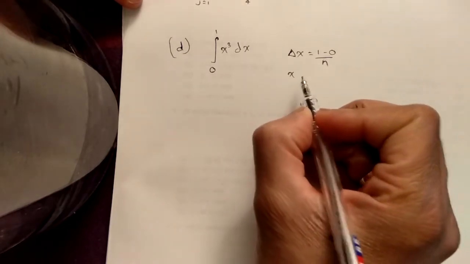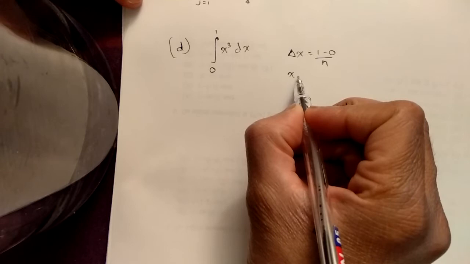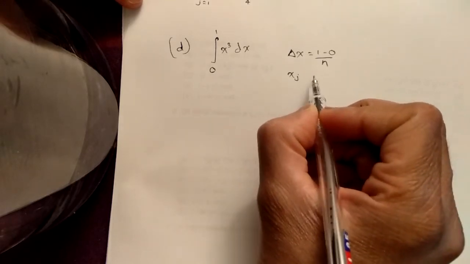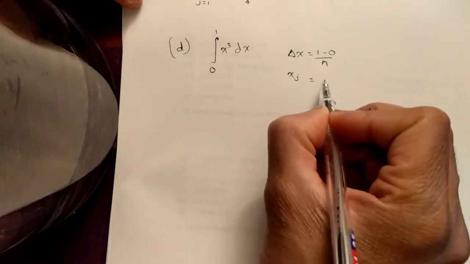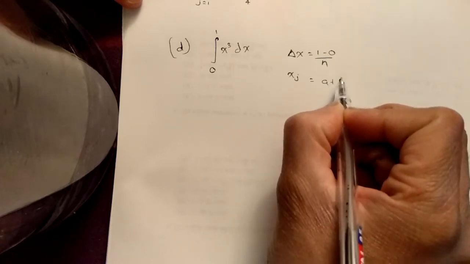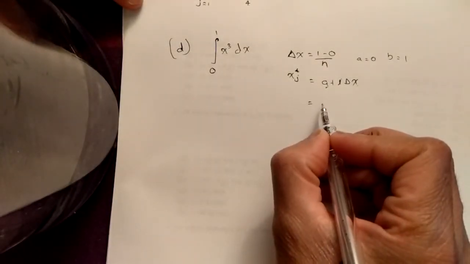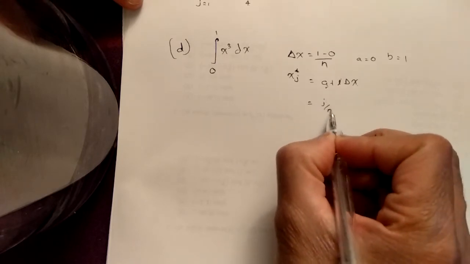So if I am going to use the right hand endpoints, we have a rule like this, and accordingly for x_j star, here a is equal to 0, b is equal to 1, so that will give you x star j as j over n.